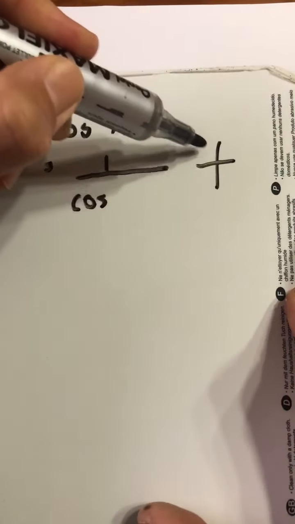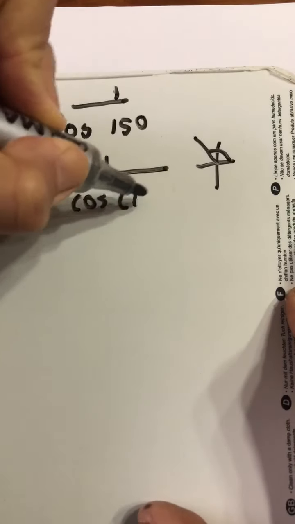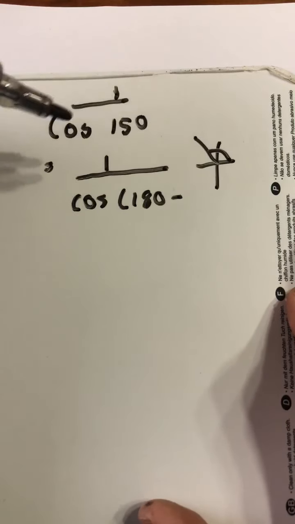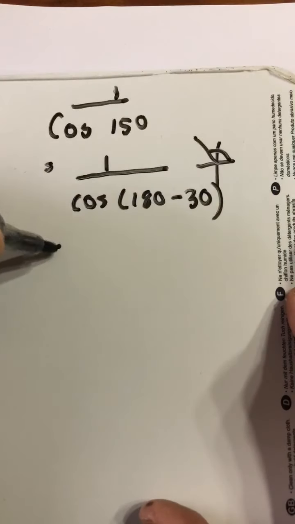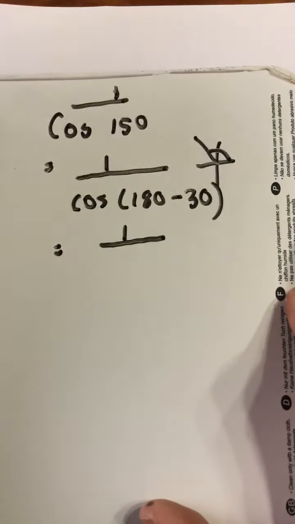We want to see where this is, so that's 180, 150, so that's a 150 angle, so we know we're using 180 minus. When you get good at this, you no longer need to use this line, you can just do it automatically, and that is 30. Now I can reduce that.